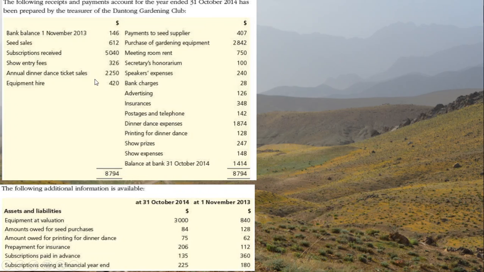So this question is from your book. It's an example from a book. You can have a look at your book as well. The following receipt and payment account for the year ended 31 October 2014 has been prepared by the treasurer of Dantong Gardening Club. So you have a receipt and payment account out here.